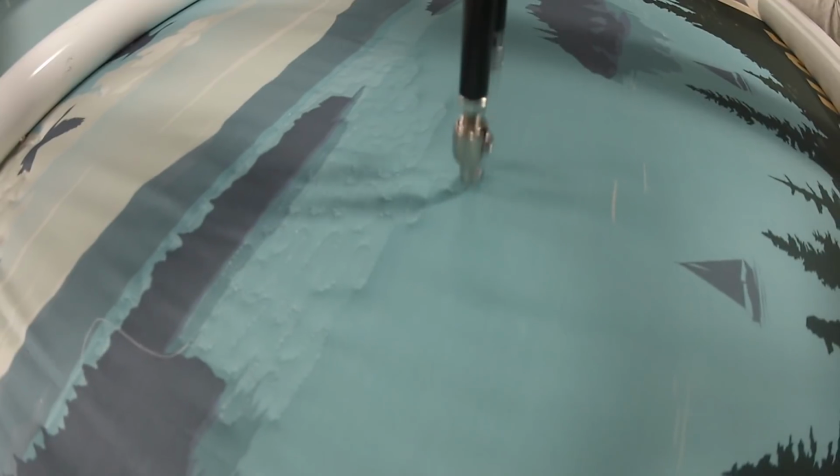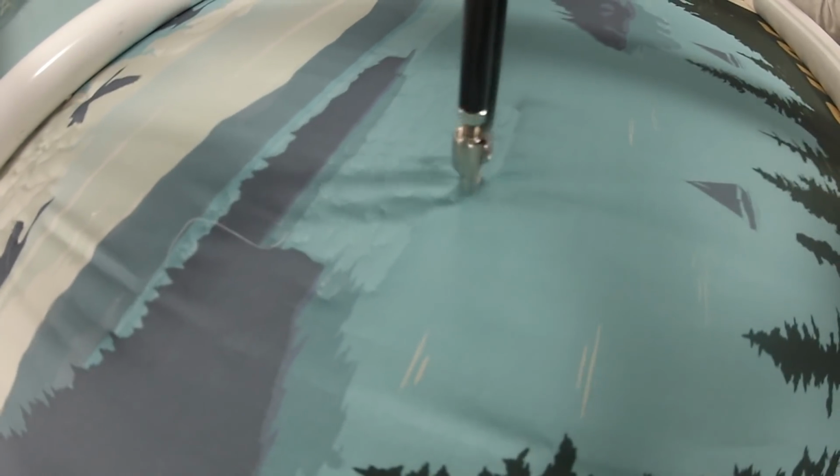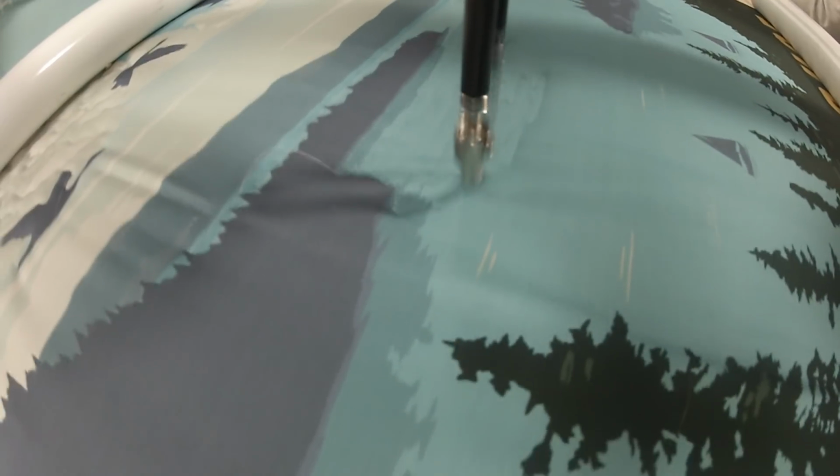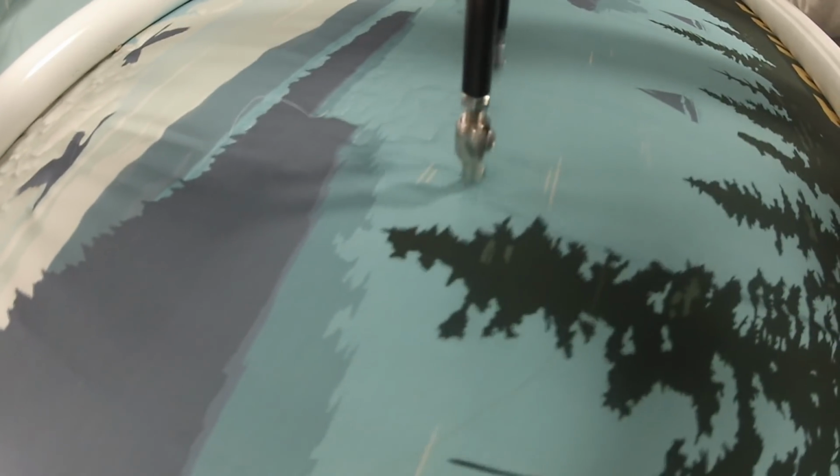So this is a really easy design to fill in those empty spaces that you've missed. Yeah, it is. Okay, I'm going to aim down towards that sailboat.